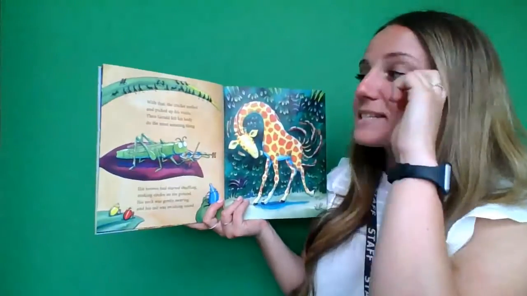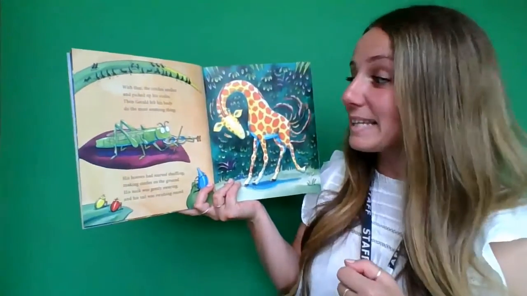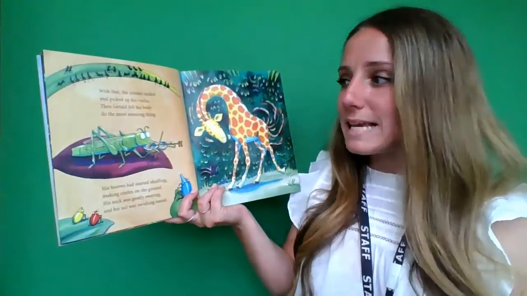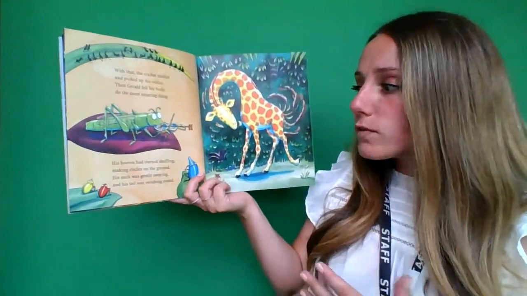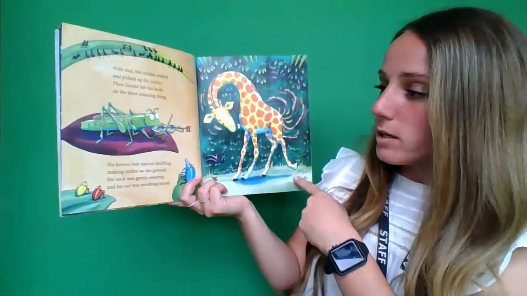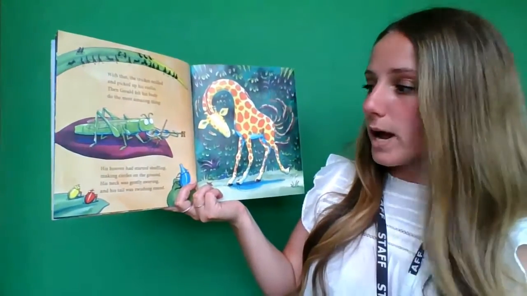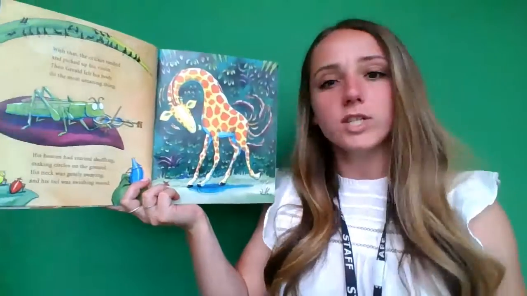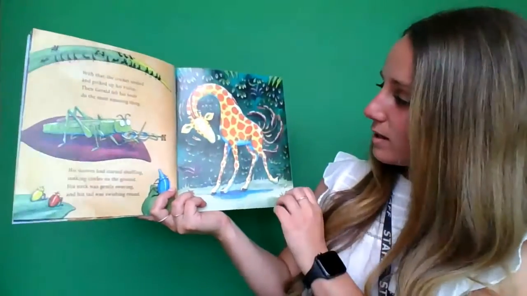With that, the cricket smiled and picked up his violin. Then Gerald felt his body do the most amazing thing. His hooves had started shuffling, making circles on the ground. His neck was gently swaying and his tail was swishing around.